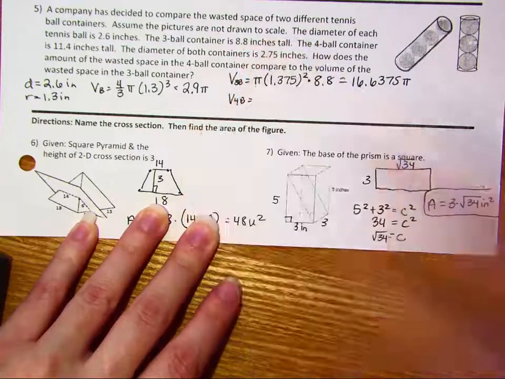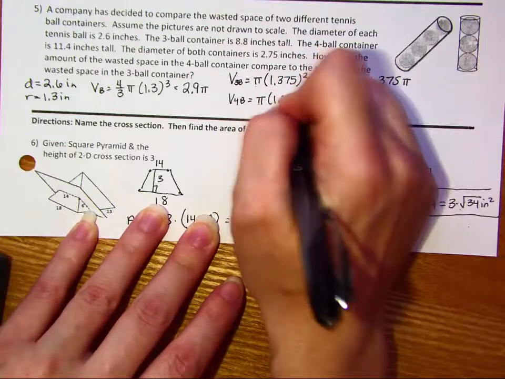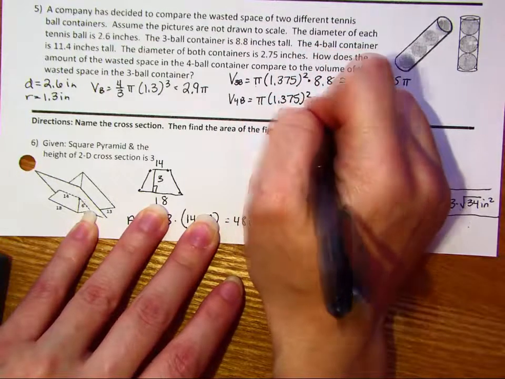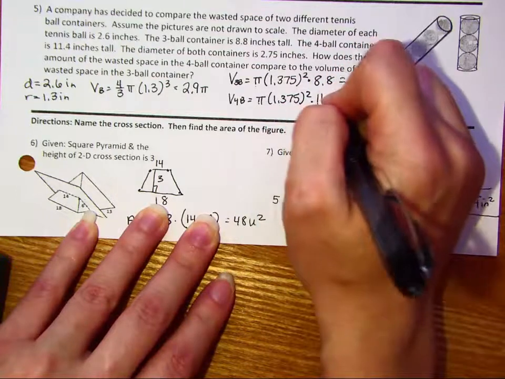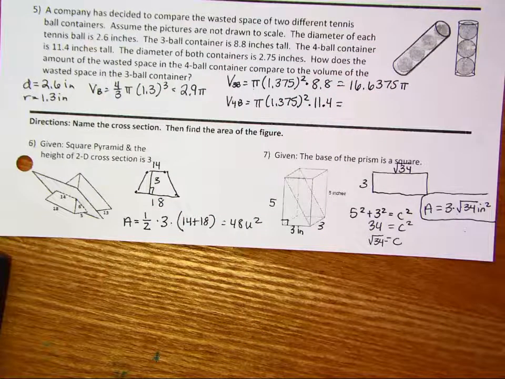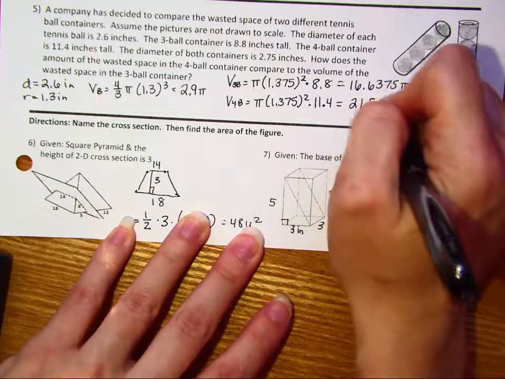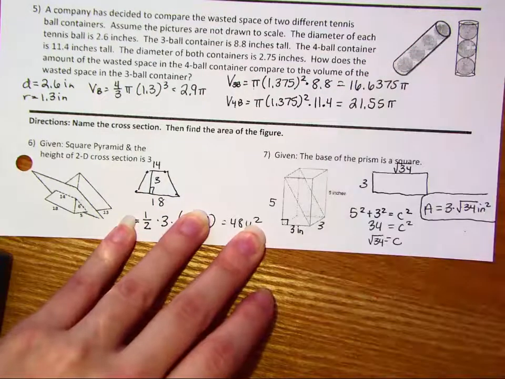Let's look for the volume of the 4-ball, which would still be the area of the base, so pi, that same radius squared, but times our new height. Our new height is 11.4. So we're going to do the same exact thing. We're going to take 1.375, square it, times 11.4, and we're going to get that this is about 21.55 pi.